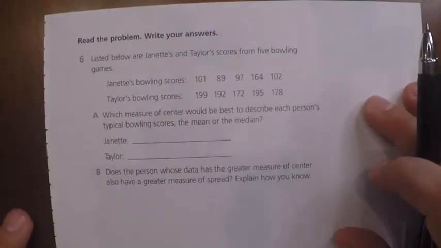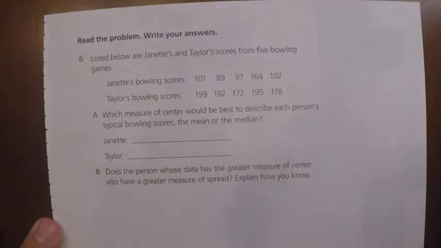Now looking at the last question we have here. It says, read the problem and write your answers. Listed below are Janet and Taylor's scores from 5 bowling games. Which measure of center would be best to describe each person's typical bowling scores, the mean or the median?